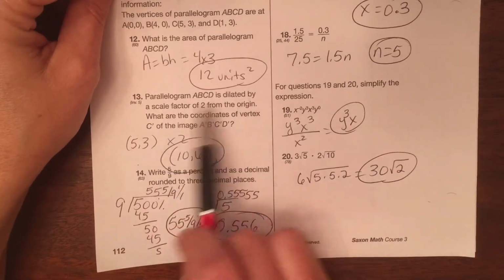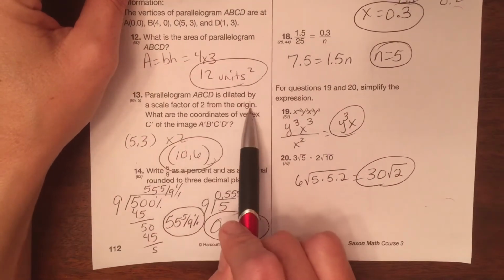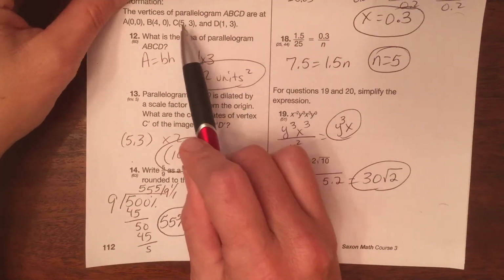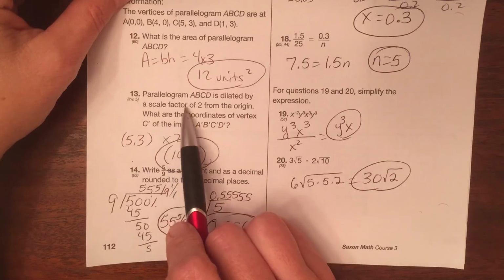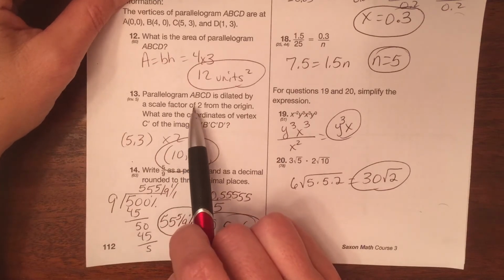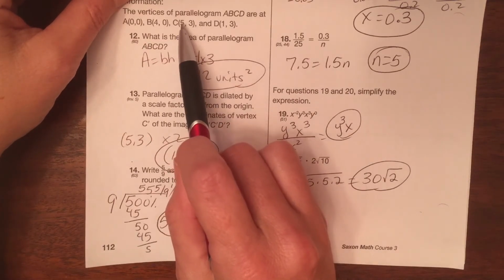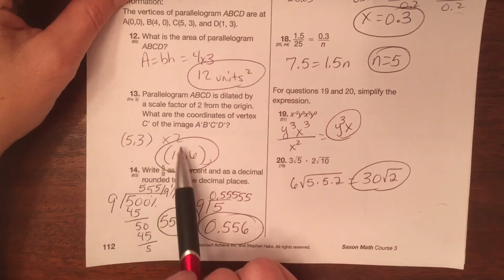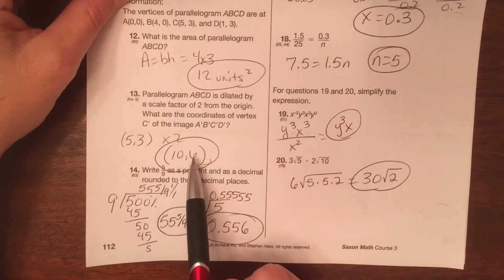If the parallelogram is dilated by a scale factor of 2 from the origin, what are the coordinates of the vertex C? So C is up here at 5, 3. If I'm going to dilate it, I'm going to make it bigger by a factor of 2. Then I multiply the 5 times 2 and the 3 times 2. Okay? So my new point is at 10, 6.